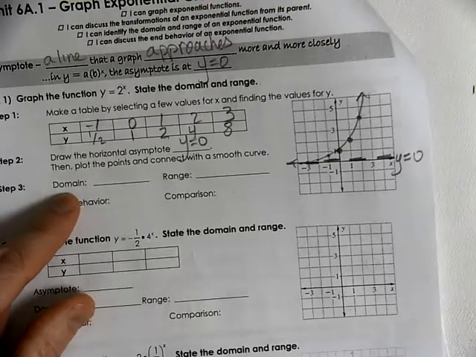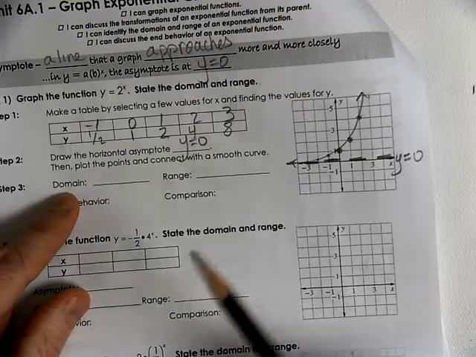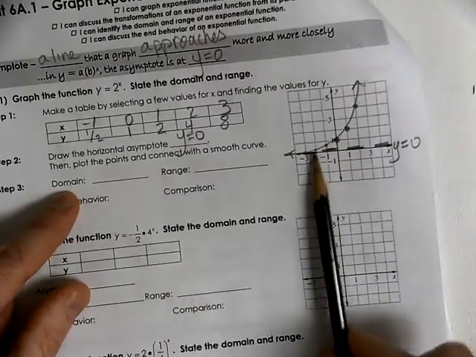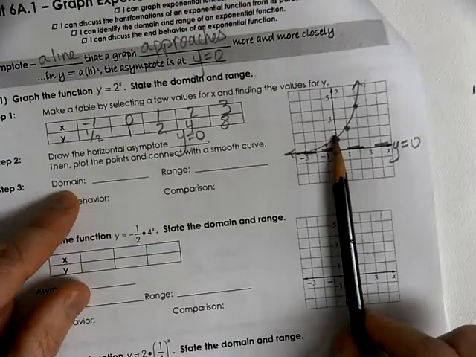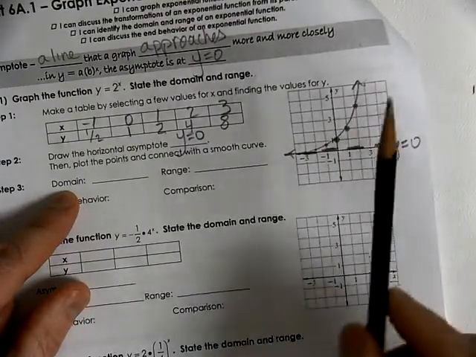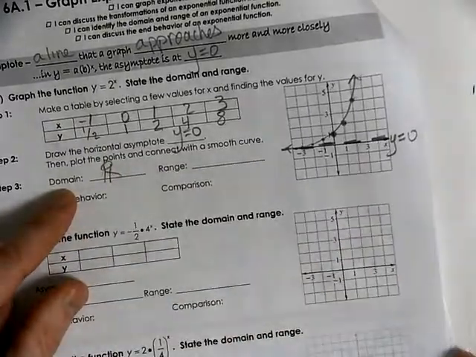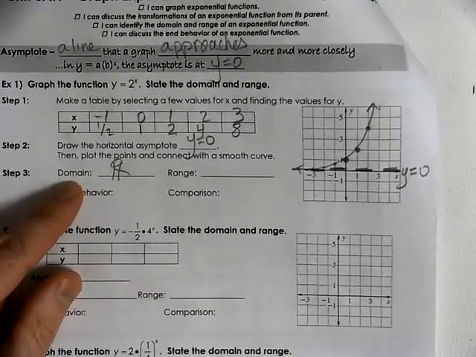We have a domain. Domain are your x values. Look at your graph. Look at all the x values. Negative 1, negative 2, negative 3, even at 0, and 1, and 2, and even 3, and so forth. So it's any of the numbers. It's all real numbers. You can plug in any number you want to.